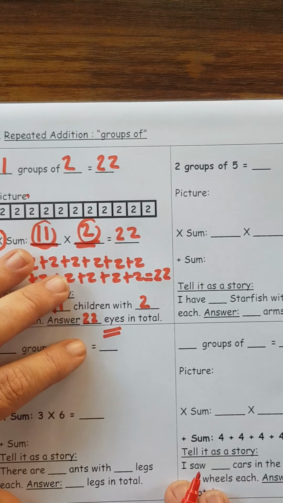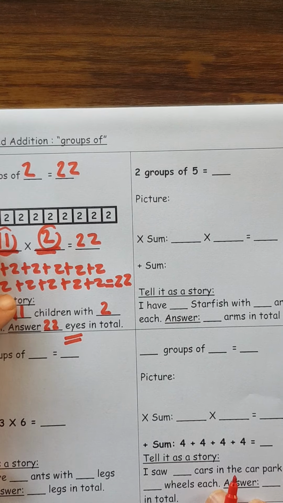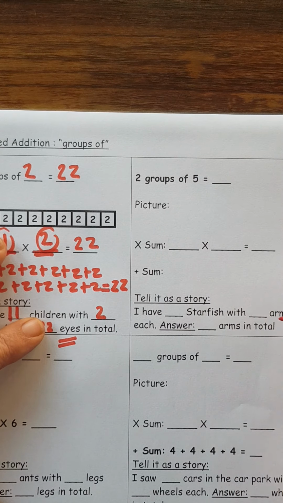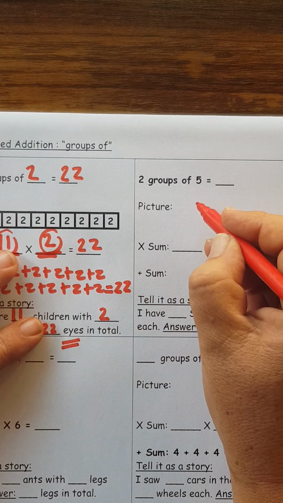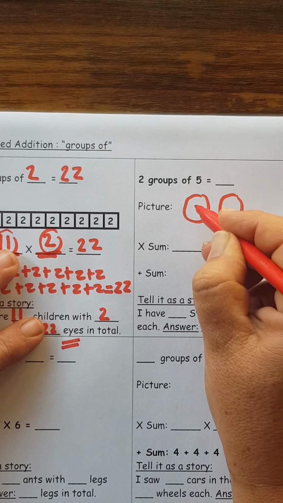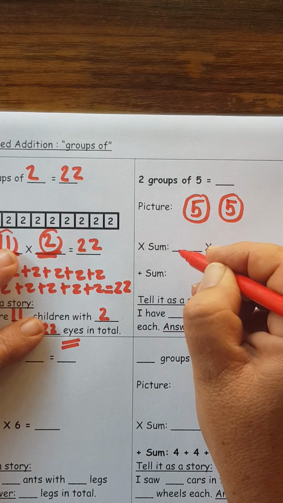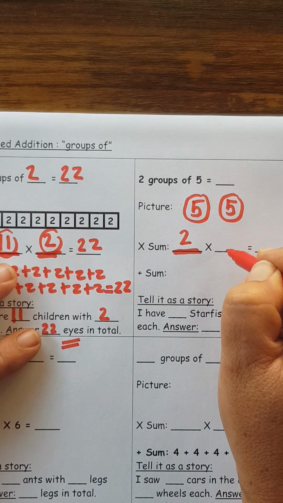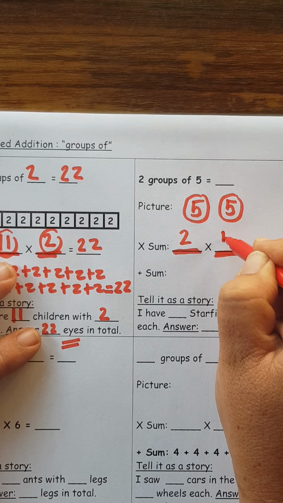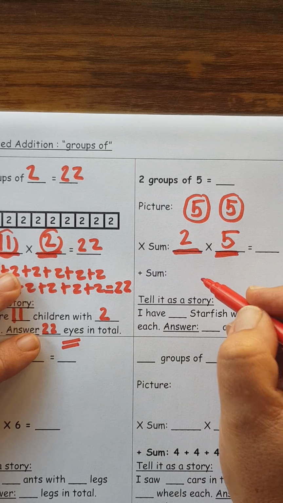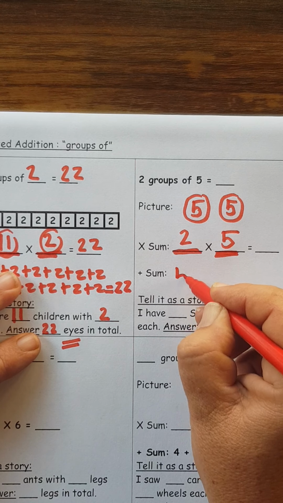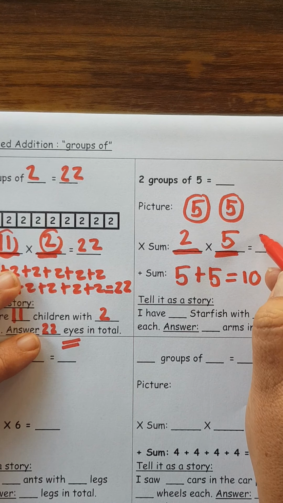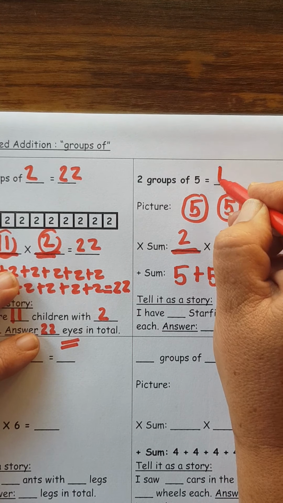Let's have a look at the next one. In this example, the clue has been given with 2 groups of. So 2 groups of 5. I've got 2 groups with 5 inside. This first number is the number of groups. There are 2. The second number over here is what's inside the group, which is 5. My plus sum, I'm adding 5 together 2 times. So 5 plus 5 is 10, 2 times 5 is 10, and 2 groups of 5 is 10.